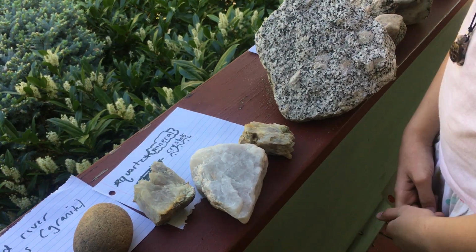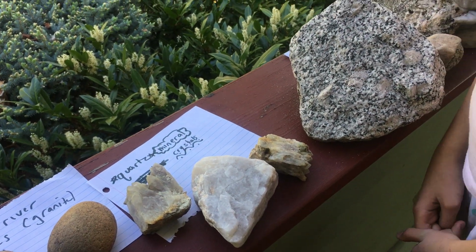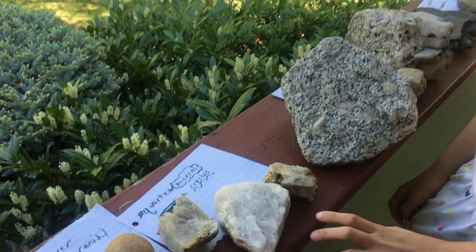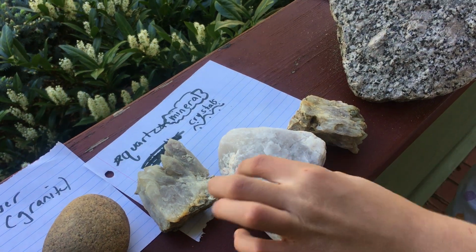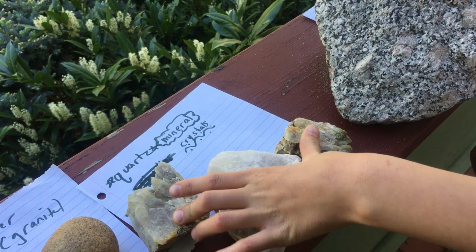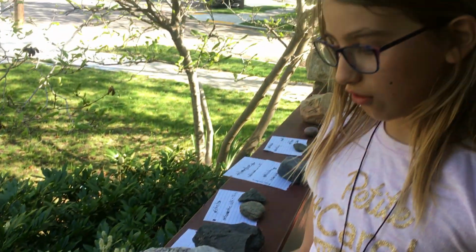Now we're going to go on to a mineral. Remember that rocks are made of minerals, just like your cereal might be made of flakes and nuts and raisins. So what mineral is this, Sabine? These are quartz crystals, and this is just a big chunk of quartz. And quartz can be found in rocks like granite. Good. So now let's move on to the next one.